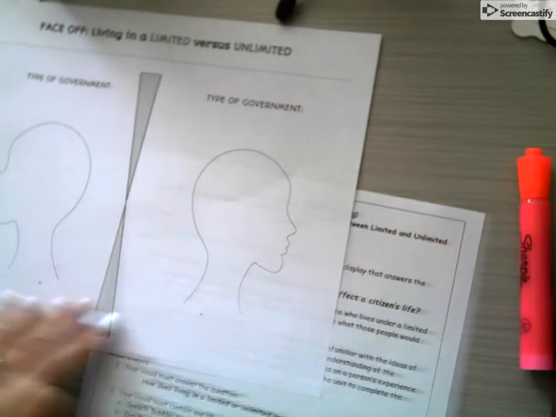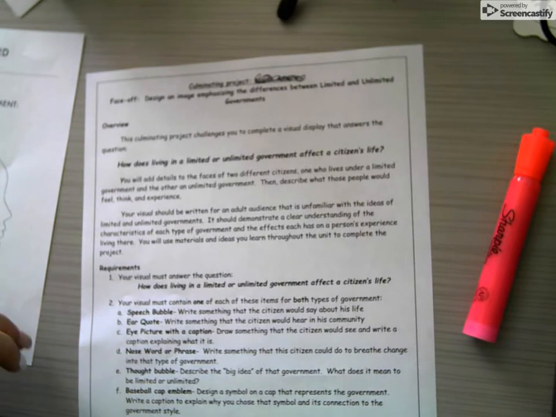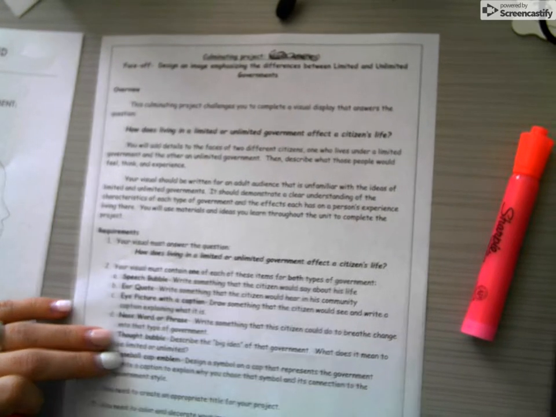Let me see if I can fix this a little bit better. There we go. That's better. Okay, so it's a little blurry. Let me see what I can do here. Give me a second.